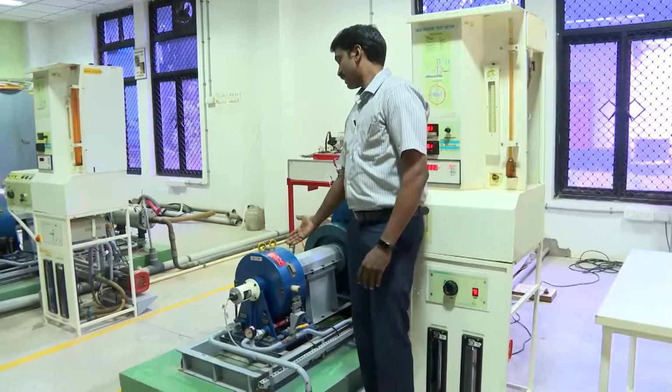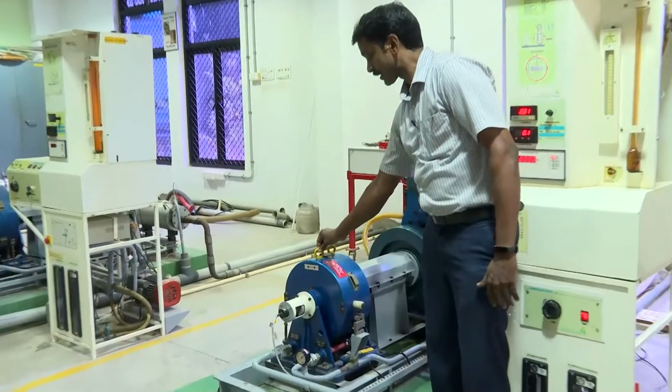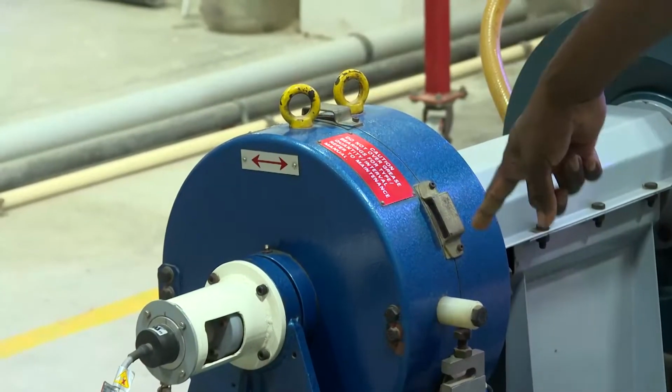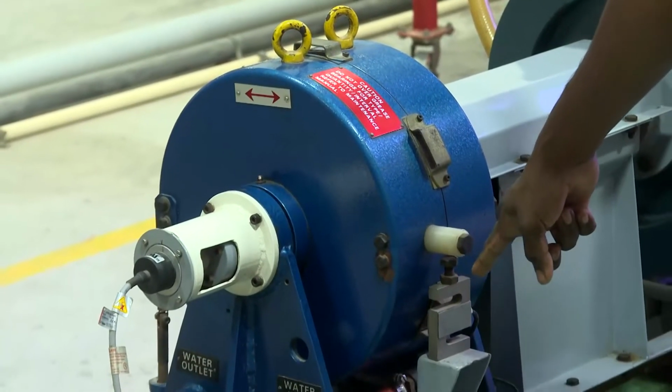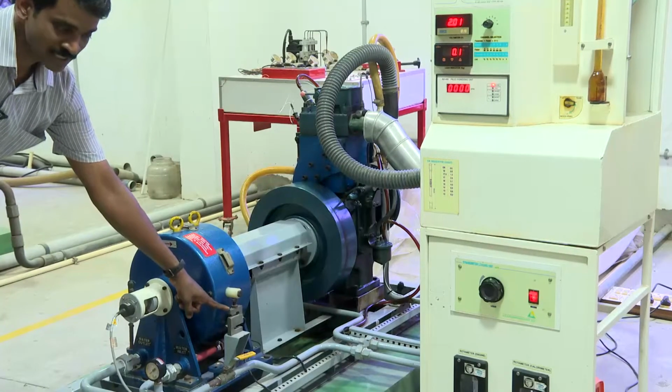So as the stator tries to stop the rotor, the entire stator itself tries to rotate like this. The movement is captured here in the S-type load cell. It's a simple strain gauge. So this is an S-type load cell.